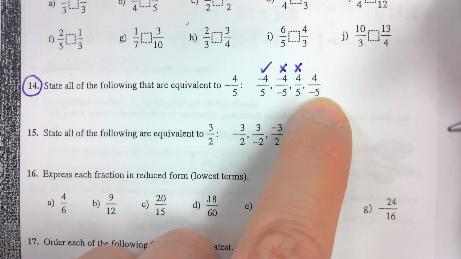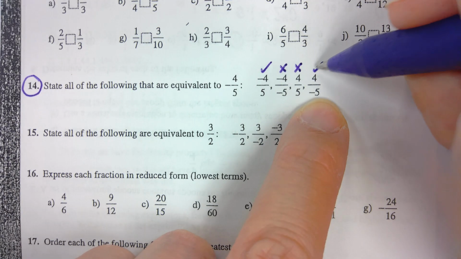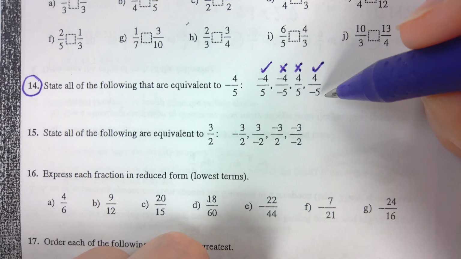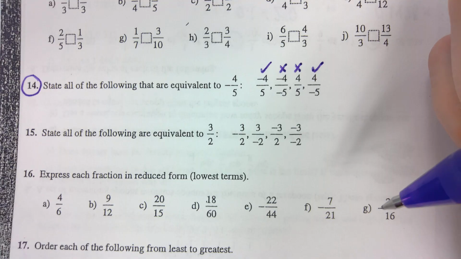And then what about this one where I put the negative on the bottom? It's also the same. Okay, but we don't usually put the negative on the bottom because think of pizza. Can you have -5, cut it into -5 slices? It doesn't make sense to have a negative denominator.